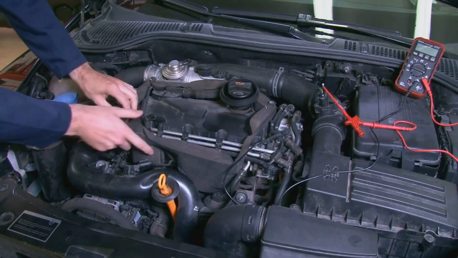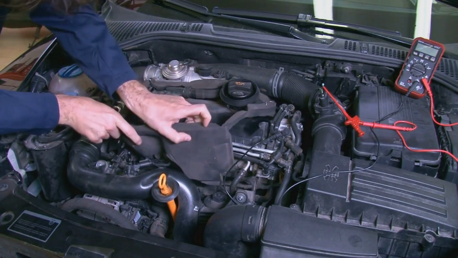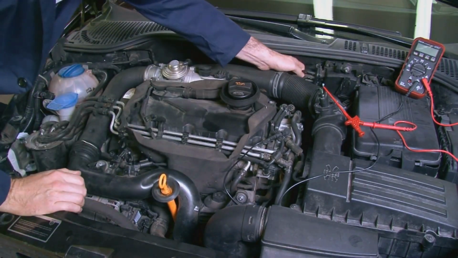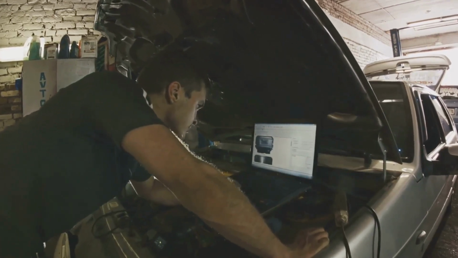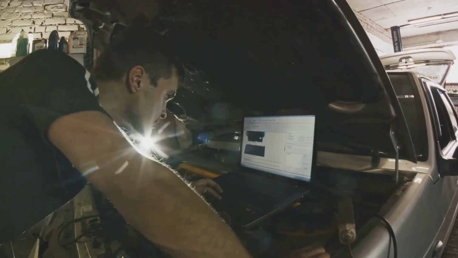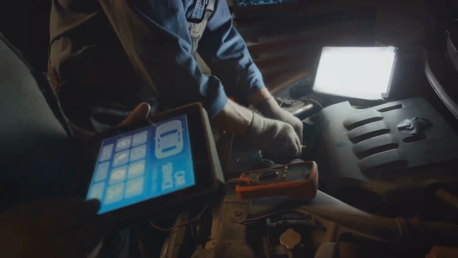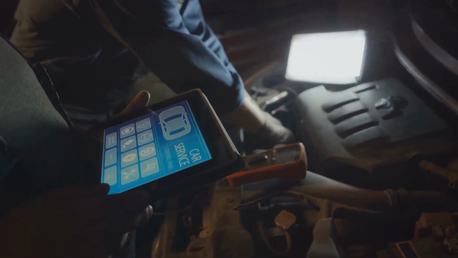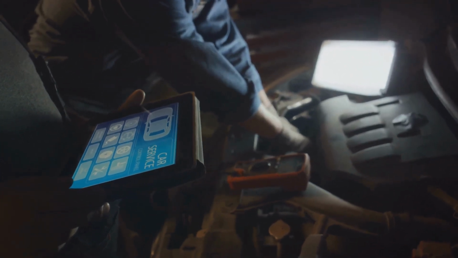When the PCM functions optimally, your car runs smoothly. However, issues such as engine misfires, poor fuel economy, and unexpected stalling can indicate that your car's computer is facing problems. These problems can be frustrating and perplexing, but they're not insurmountable. Understanding what a car computer is, and being aware of the common issues it can encounter, is the first step towards unraveling these technological mysteries.